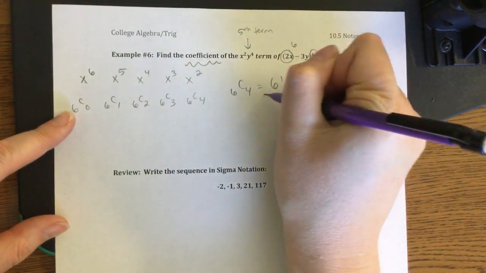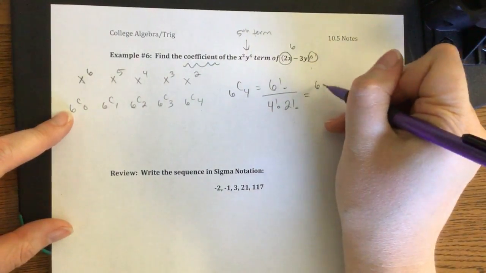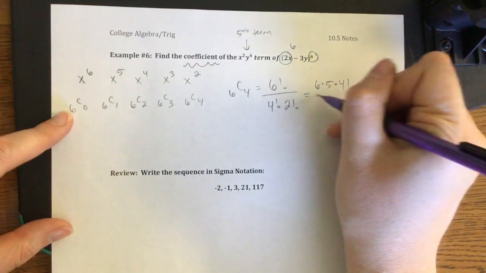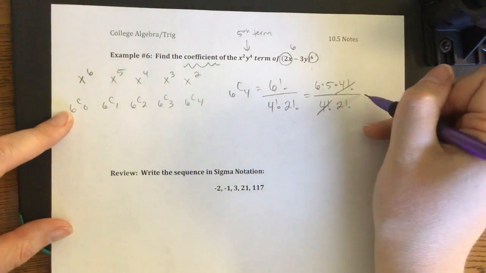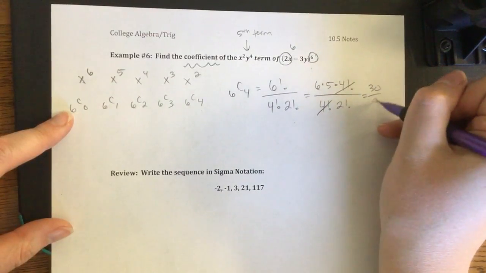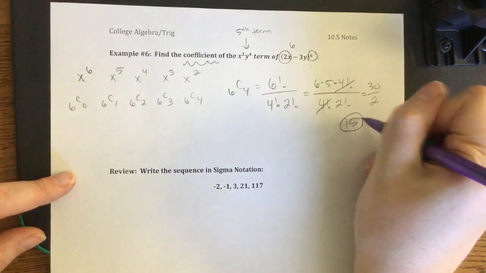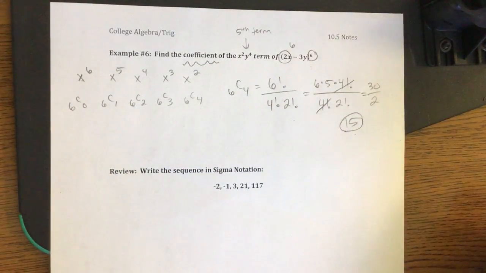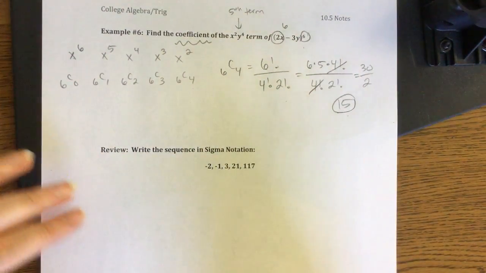So I've got 6, I'm choosing 4, I got 2 left over. 6 times 5 times 4 factorial. These cancel. So that leaves me with 30 divided by 2, which is 15. All right, there you go.